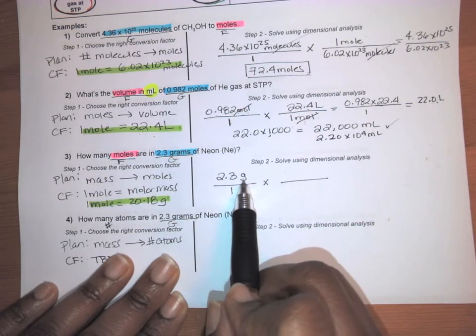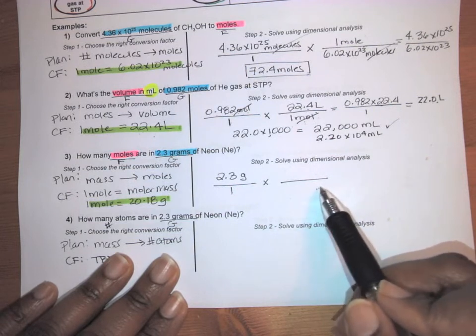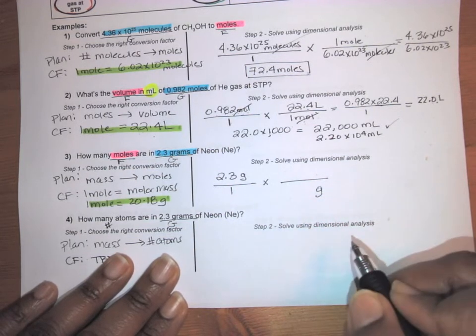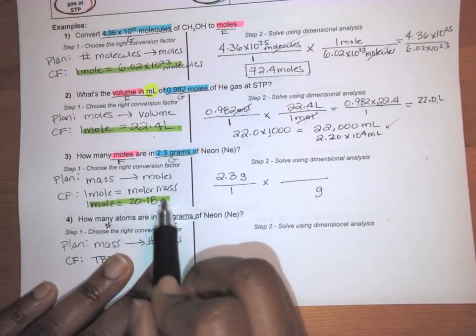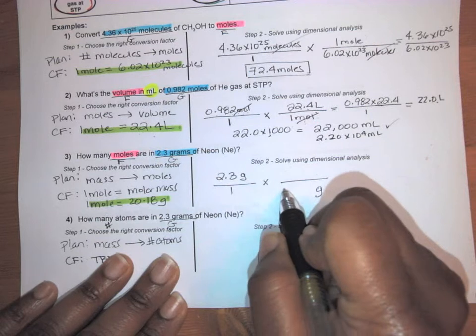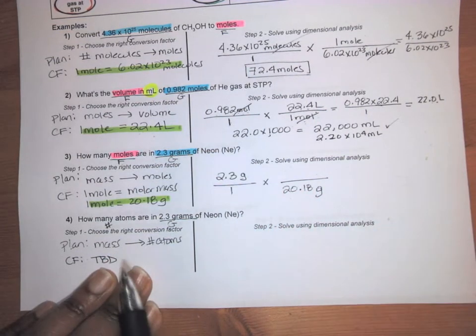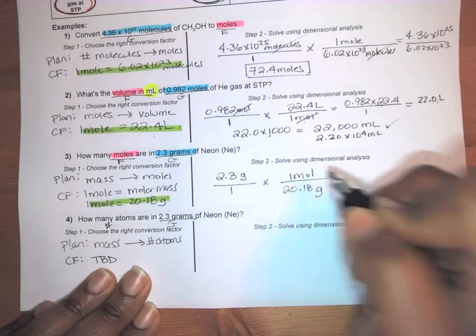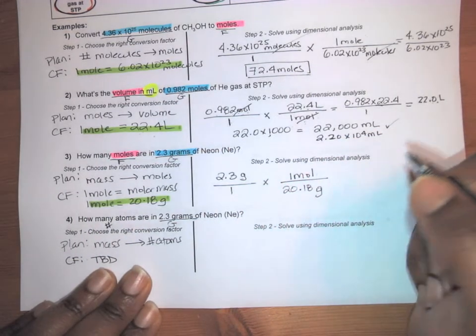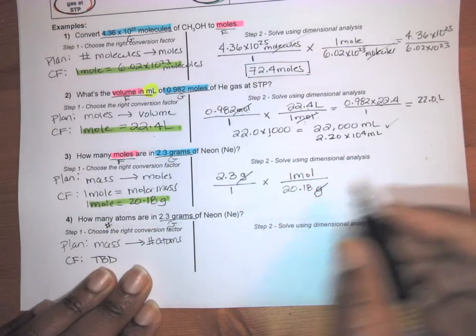I'm starting with grams, so I want to cancel that out. To cancel that out, should it go on the same side or opposite side? Opposite, of course, so I know I need to have grams on the bottom. Well, what part of the conversion factor has grams? The 20.18 grams, so that goes on the bottom. Don't forget those units. All right, and then what's left is the 1 mole. That's going to go on top. Okay, so now whoosh, whoosh, my grams will cancel out, and I'll be left with mole as my final unit.